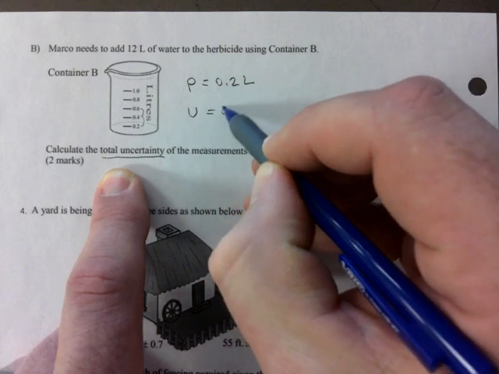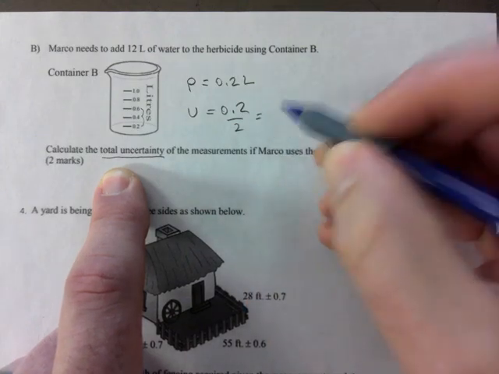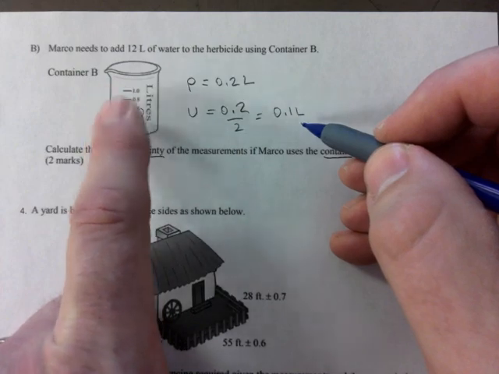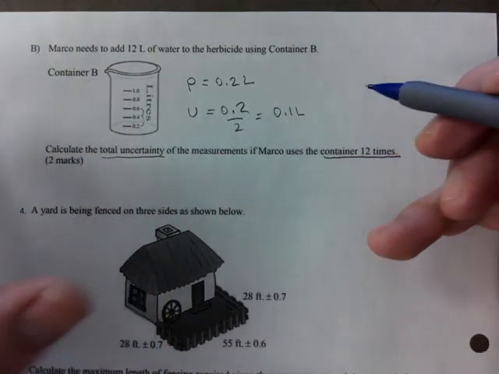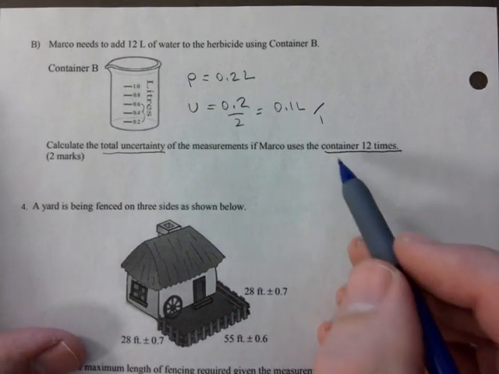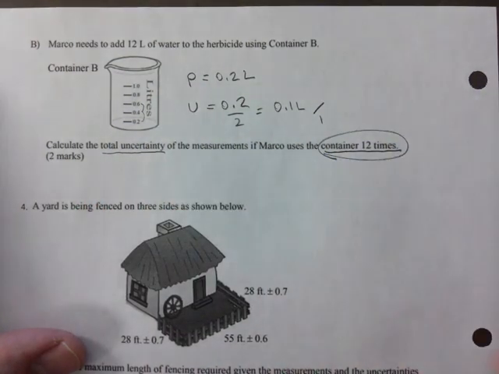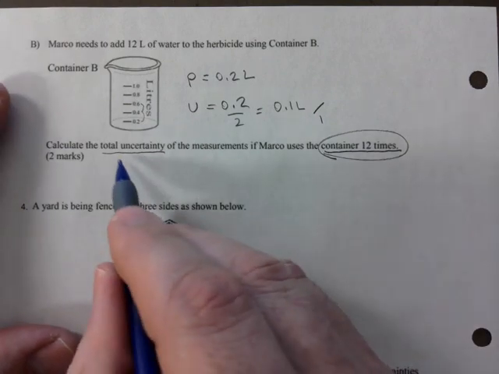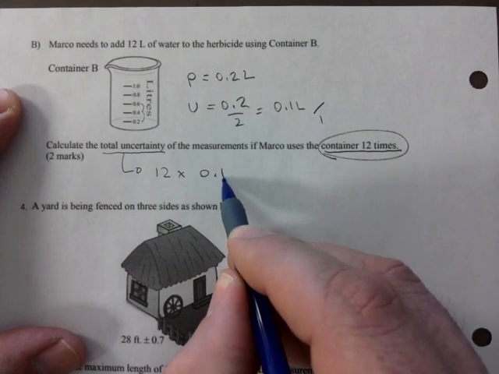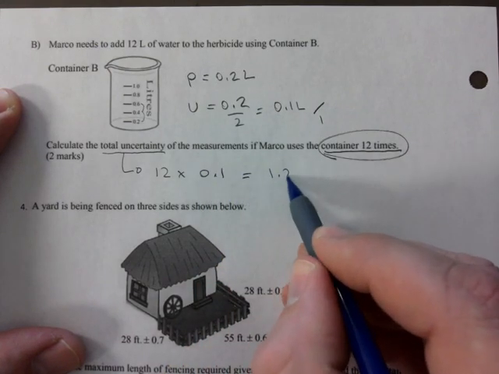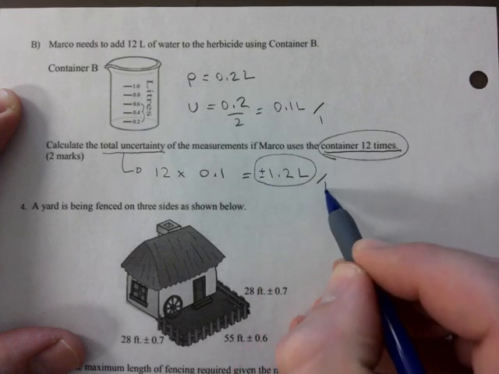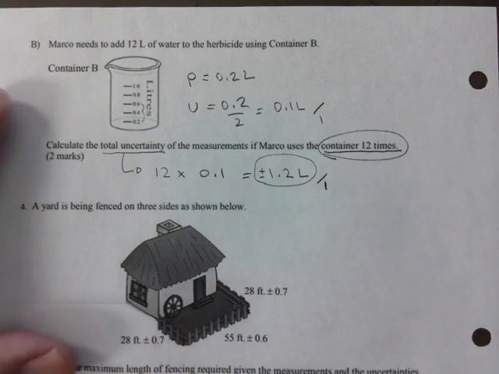Therefore, my uncertainty would be 0.2 divided by 2, and that's 0.1 of a liter. This is the uncertainty of this container. If you have that, I give you a mark already. Okay, but here's where, if you're using this thing 12 times, like you're scooping out or adding, then the total uncertainty will be 12 times 0.1, which is 1.2 liters. This gives you the second mark here, you multiplying it by 12.